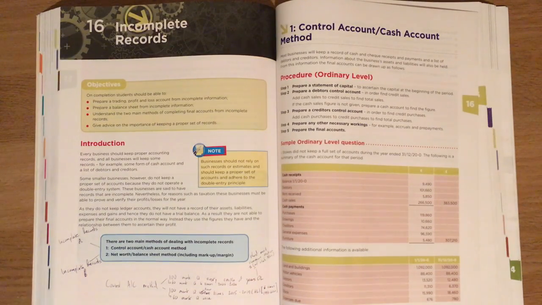Incomplete records is kind of exactly as it sounds. A company has not kept complete accounting records, so they haven't been keeping proper books of accounts or records in accordance with double entry bookkeeping principles.